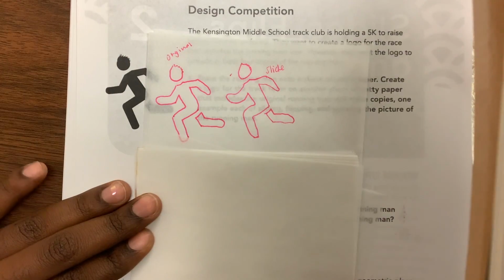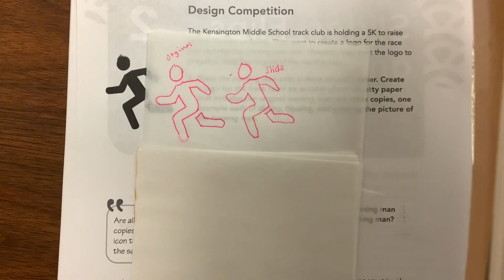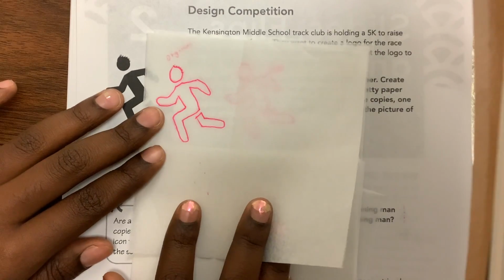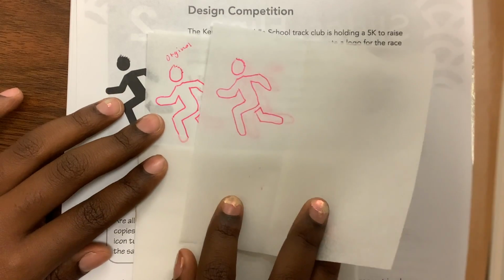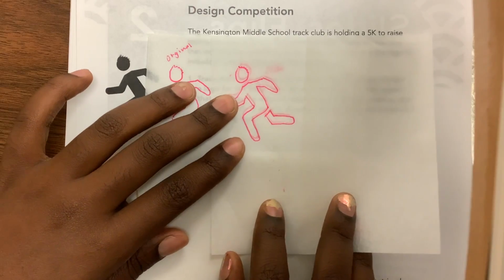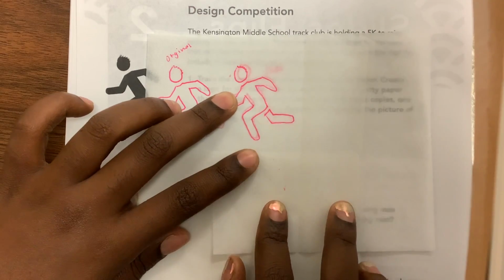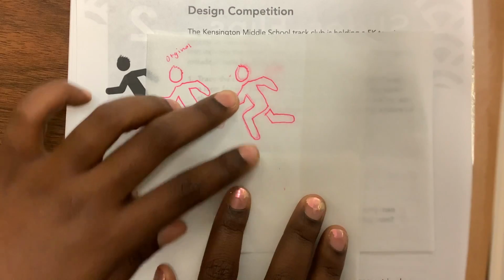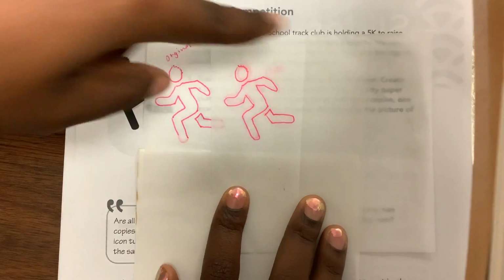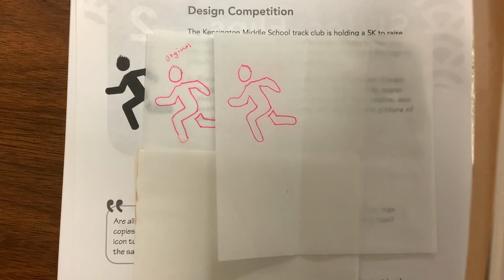I have my original, and then right here, as you can see, I just slid it over to make the new one. And I'm going to label that Running Man Slide because that's what I did here.